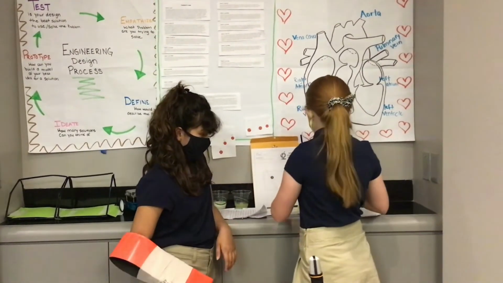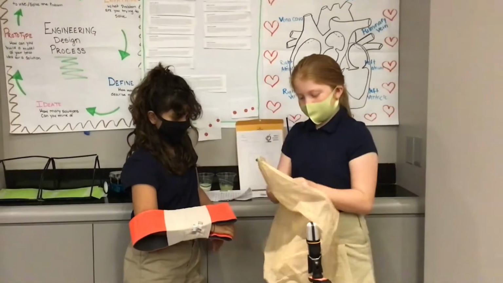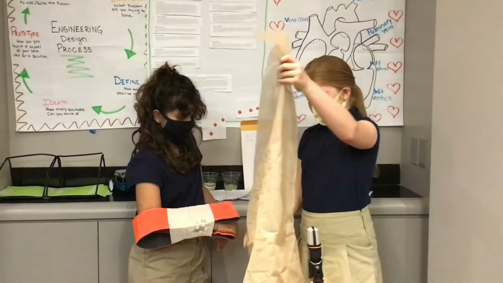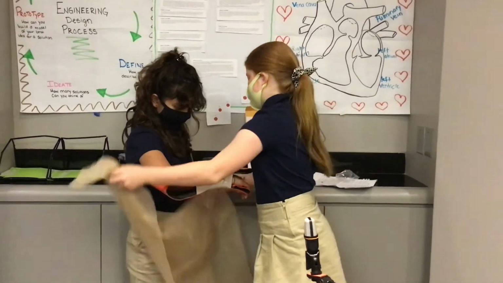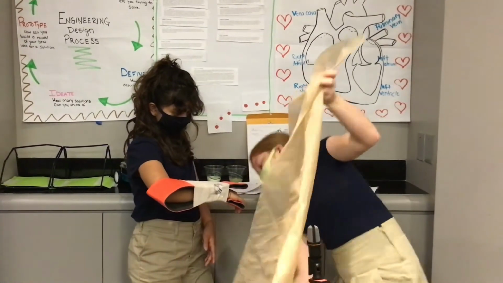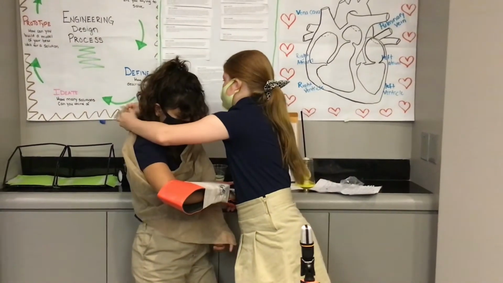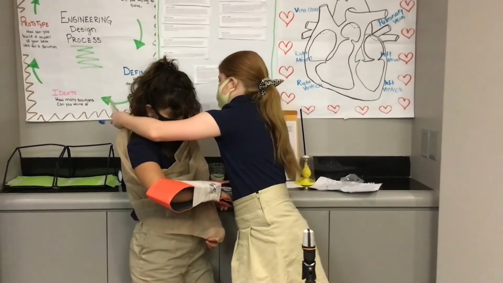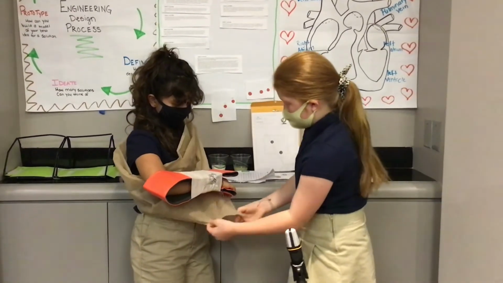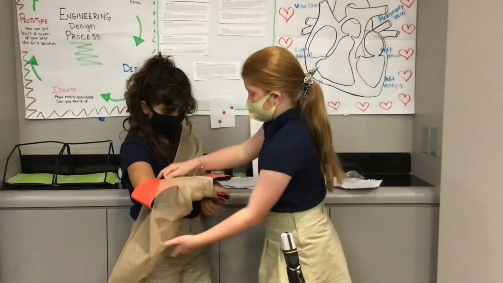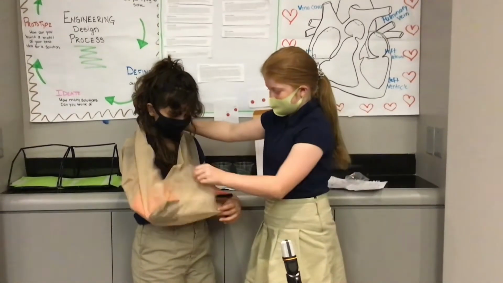Okay, and then for the sling and swathe, you take this, put it around her neck. And you take this triangle part and put it there. Like that. Okay.